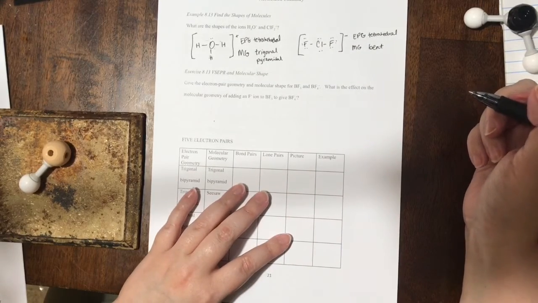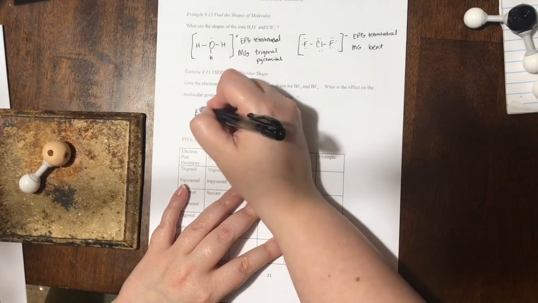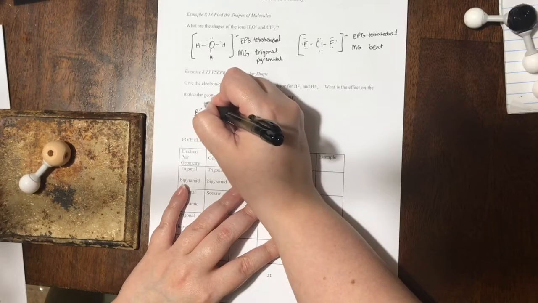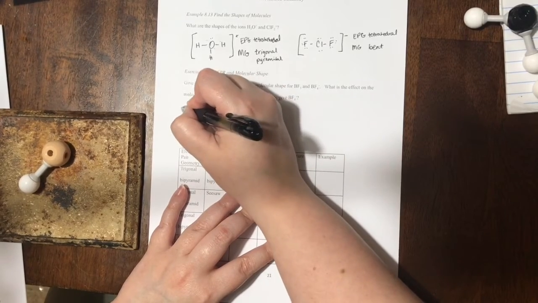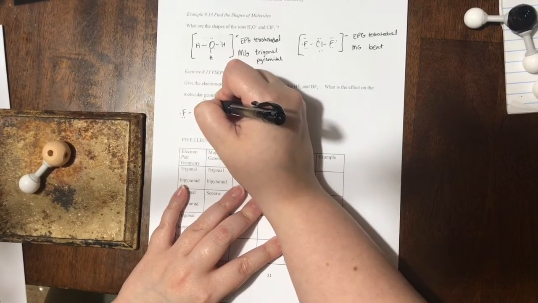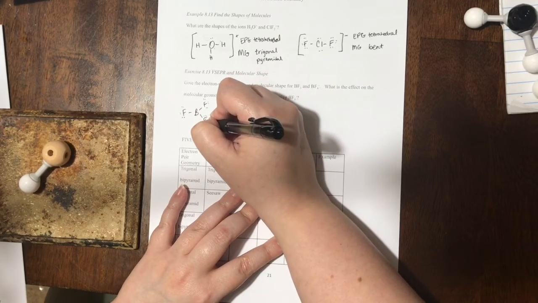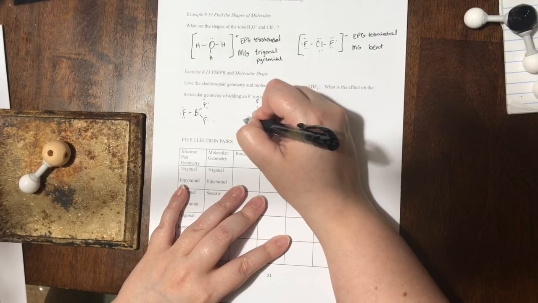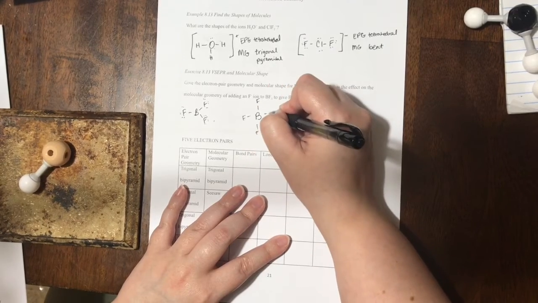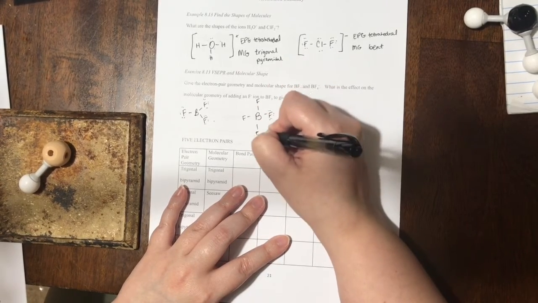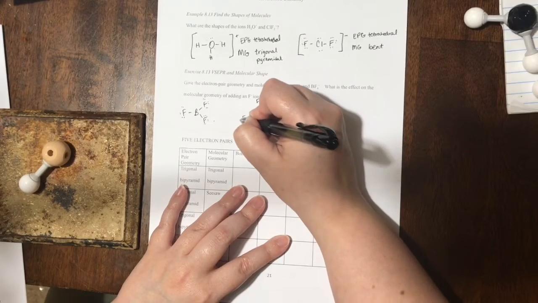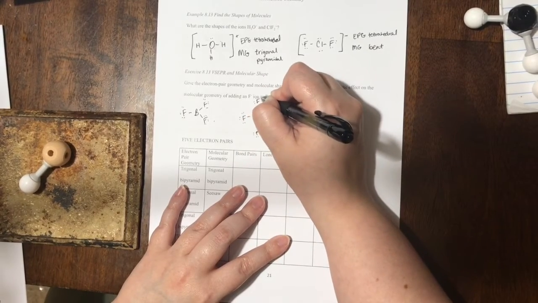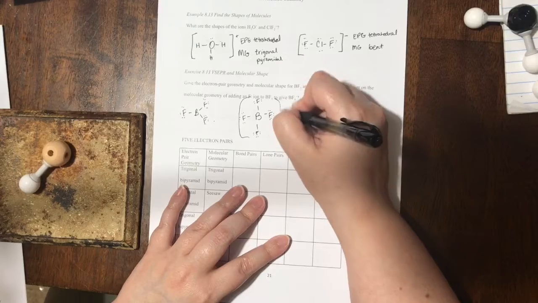Now let's do BF3 and BF4. BF3 looks like this. BF4 looks like this.